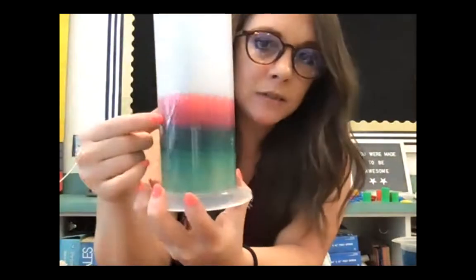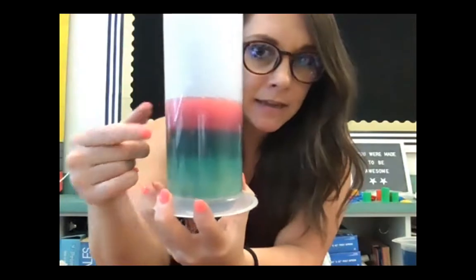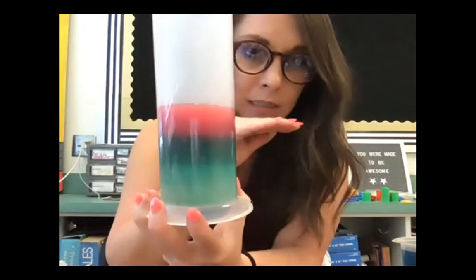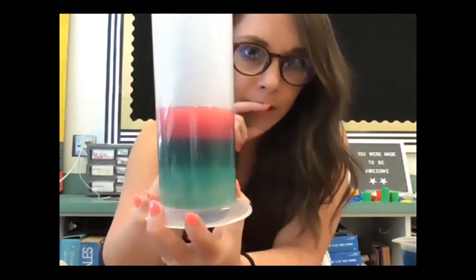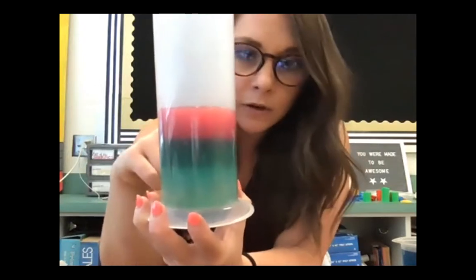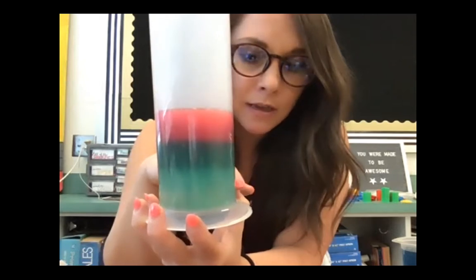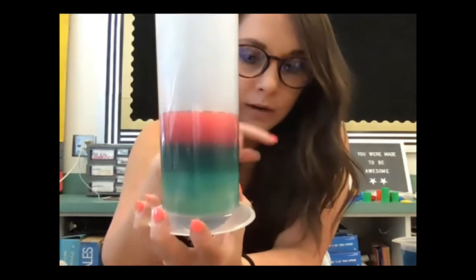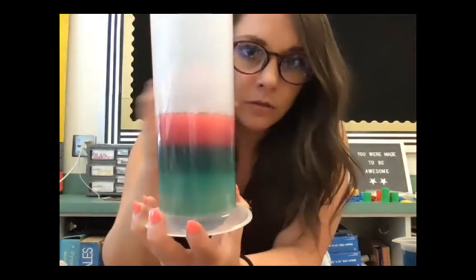So that means the dish soap is less dense than the glycerin or the corn syrup. We know that because it's floating on the top, all right? The corn syrup is still the most dense. It's staying put on the bottom. And I know that because it's all the way at the bottom. All right, let's keep going.